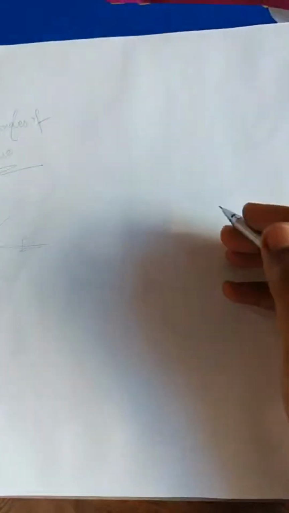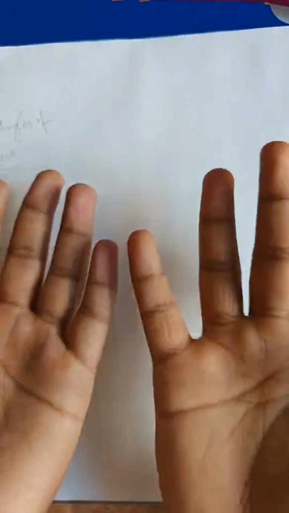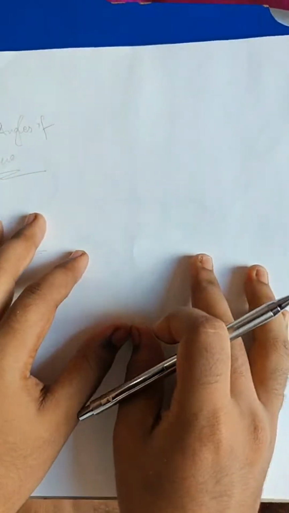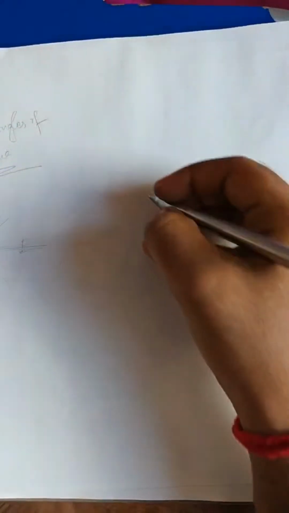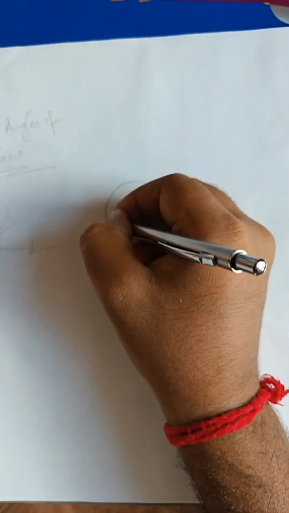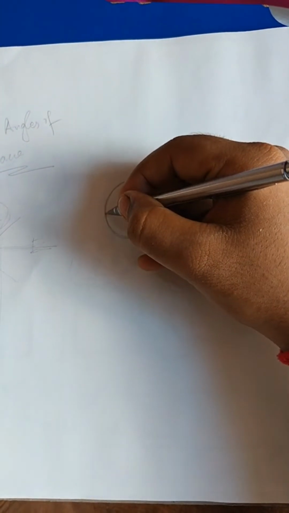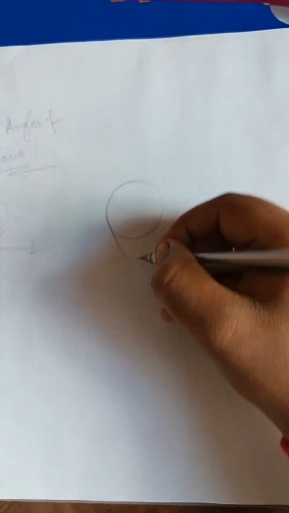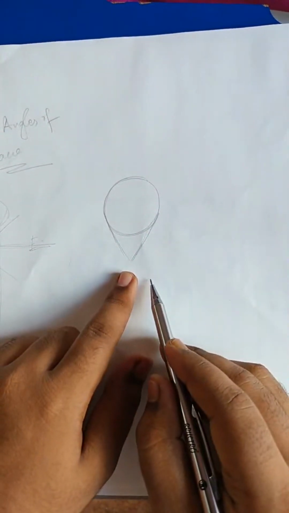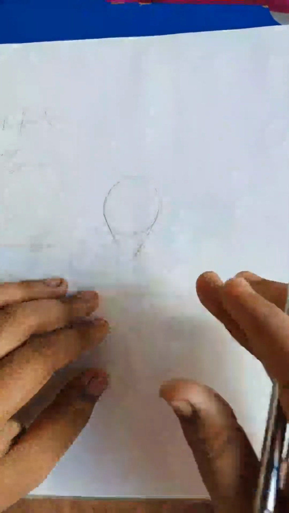Okay, so let's start by drawing the face. So first of all we make the front face. Okay, front, that means the face where we are seeing the whole face. So first of all we draw a circle. See, this is a circle, right? After that we draw the jaw lines. Now these are the jaw lines. Now you may ask why the jaw lines are looking too sharp, so let me break it down for you.